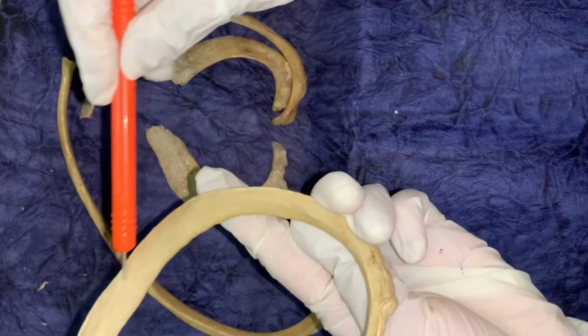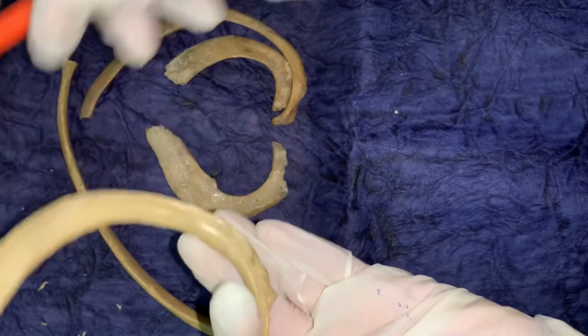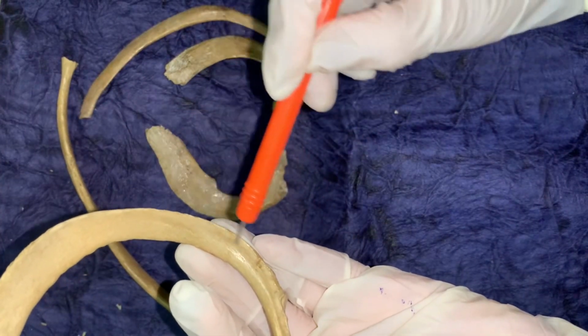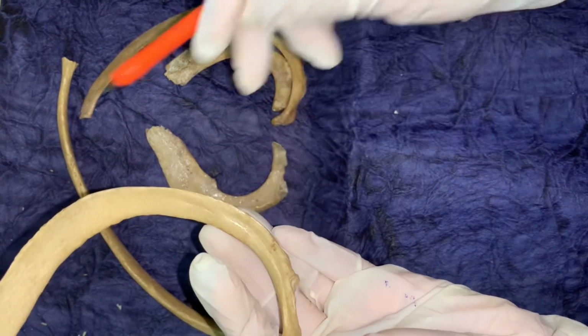Then this one is the smooth surface, and this smooth surface is the inner surface. And here also you can see the costal groove, but this costal groove we can clearly see in the posterior part of the second rib.